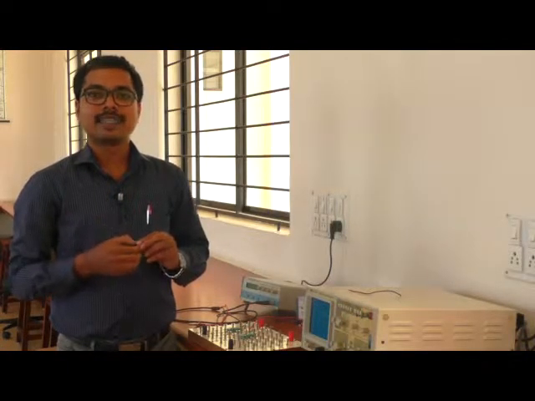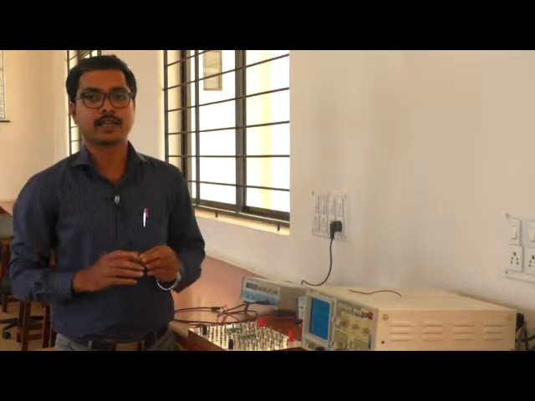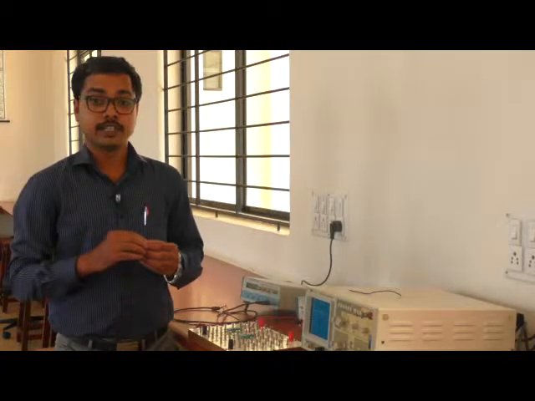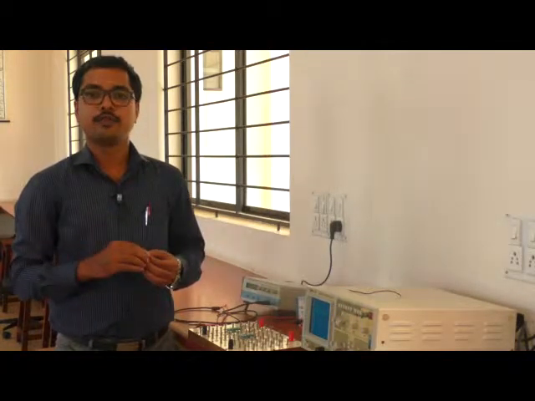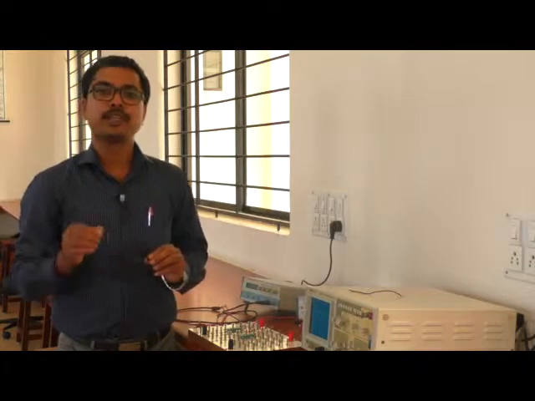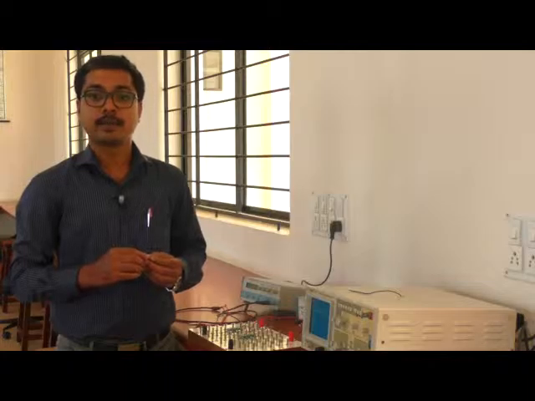Today, the basic application of OPAMP is shown here, which is called a voltage follower. Basically, a voltage follower is a concept of non-inverting amplifier. It has the non-inverting input terminal as the input supply and the other input terminal is taken as a feedback path. That is, the inverting input terminal, pin number 2, is connected to pin number 6 so as to get the feedback path.